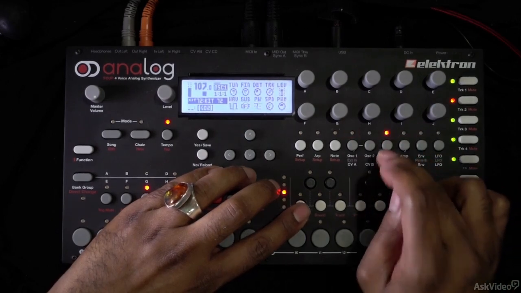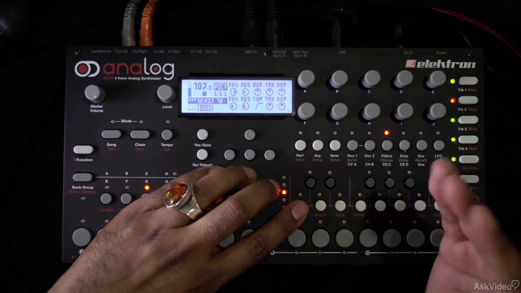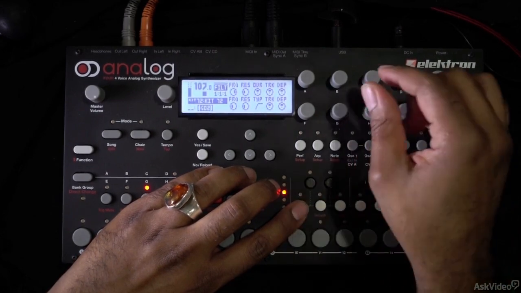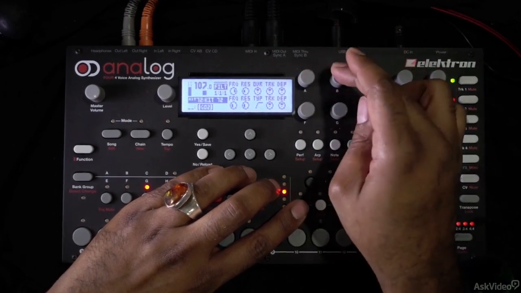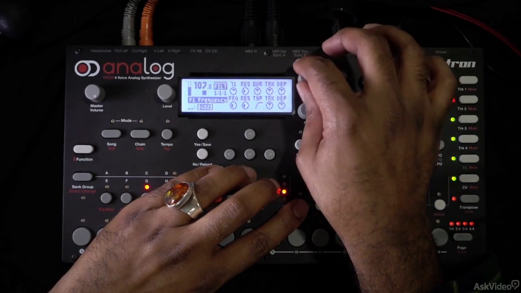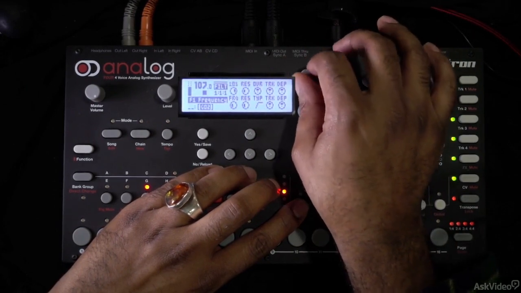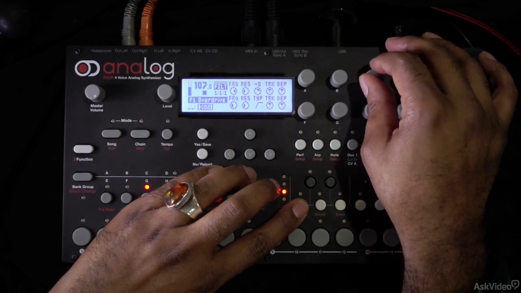I'm going to move on to my filter page here. And again, I want this to be more of a lead type sound. So I'm not really worried about it being a bassy sound. So I can feel free to remove some of the lower frequencies. Now our first filter, as we know, is just a low pass filter. So I don't want to change the filter cutoff frequency to be too low. I can add a little bit of overdrive here, but I don't want to go too crazy with it.